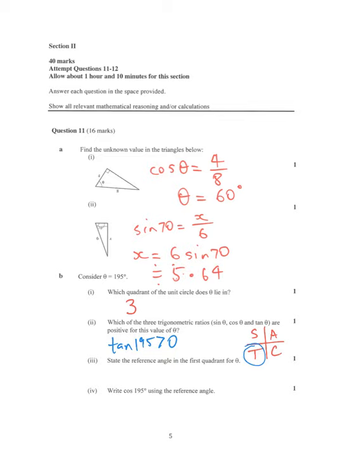Now, state the reference angle in the first quadrant. This is where we're saying, well, I've got this angle 195 down here. That's a little bit exaggerated, perhaps. What would it be up here in the first quadrant? And I hope what you can see to get there is I need to take away a straight line, which means I'm going to say theta would be 195 minus 180, which is 15 degrees.